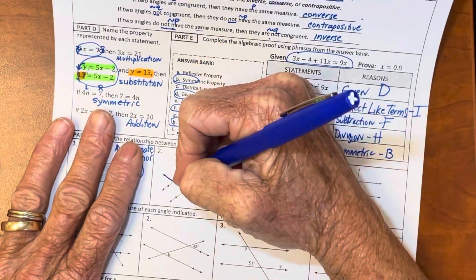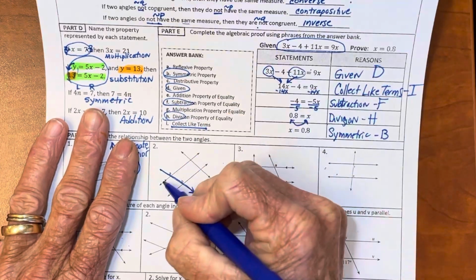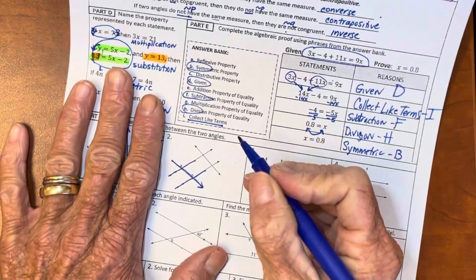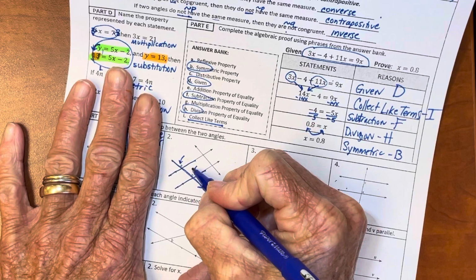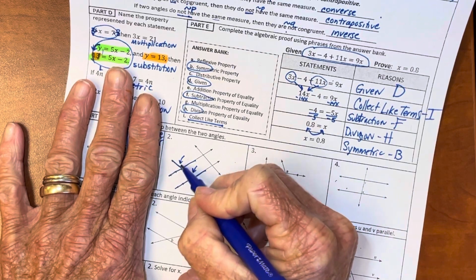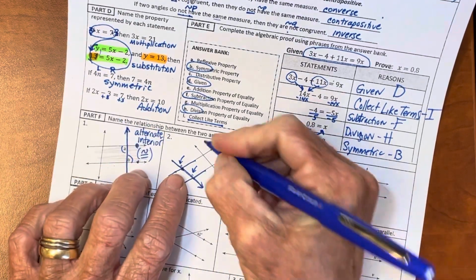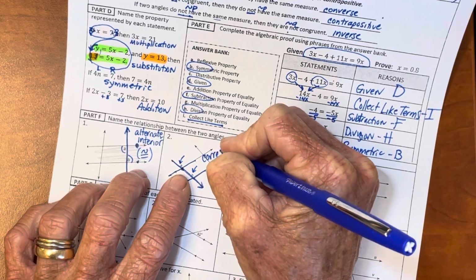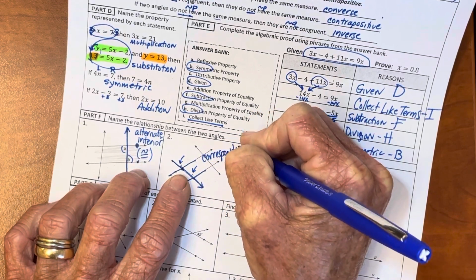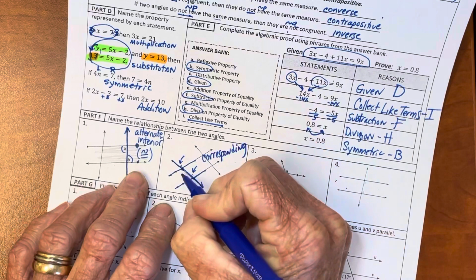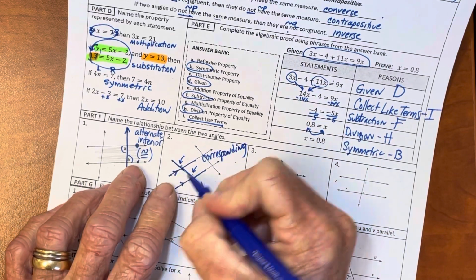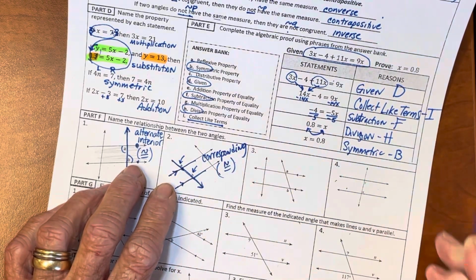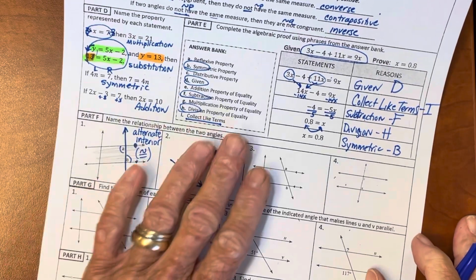And this one, A and B, lie along this transversal, and these are the two parallel lines. A and B, when you look at the 4 angles, they're in the same position. Those are corresponding angles. And because they're formed by parallel lines, those are also going to be congruent to each other.